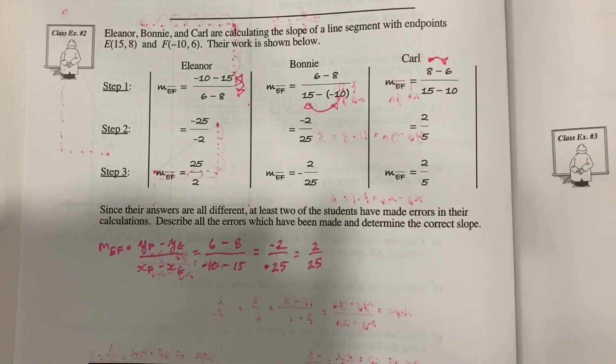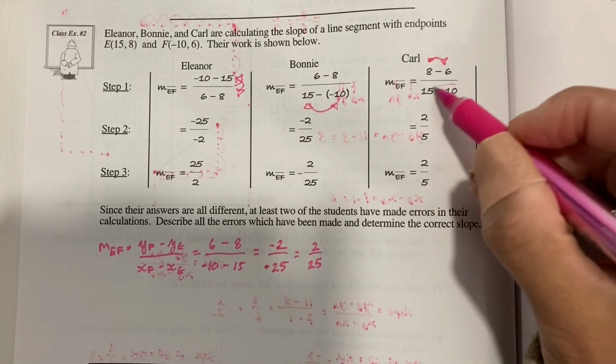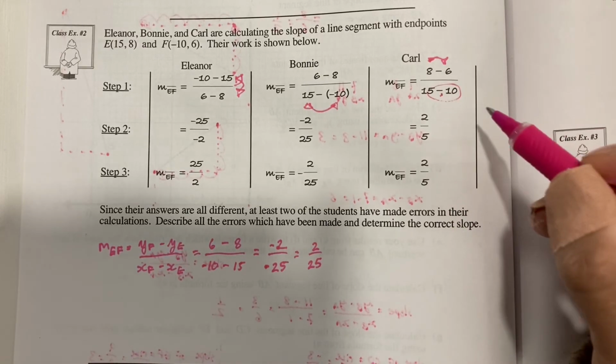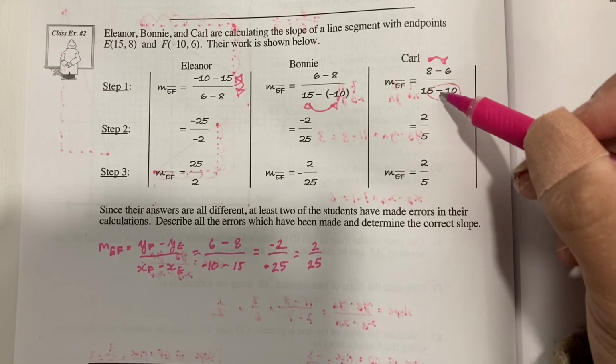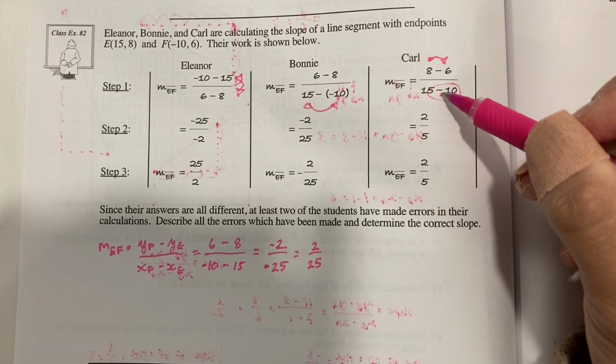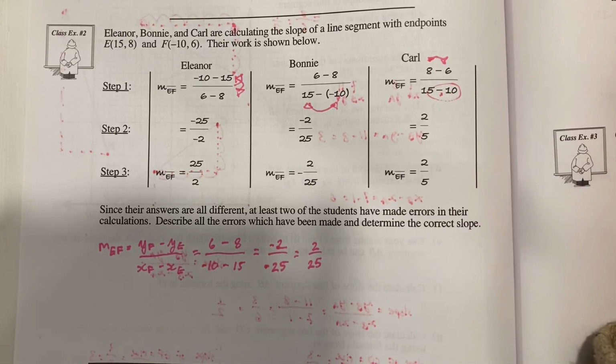And so you just got to make sure you're being consistent. And another thing that Carl did was he forgot the negative here. So he would have been correct if he remembered the negative here, and he would have been fine otherwise.